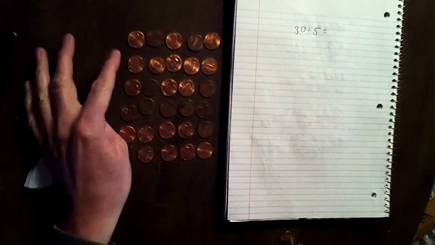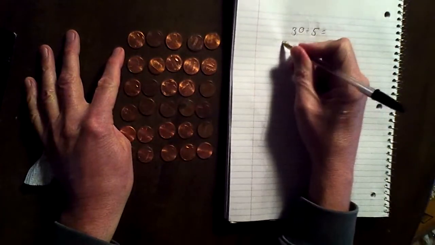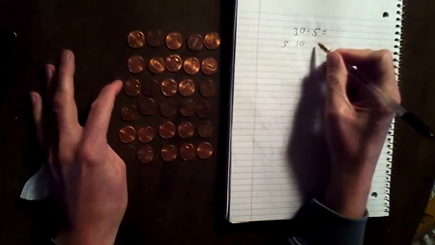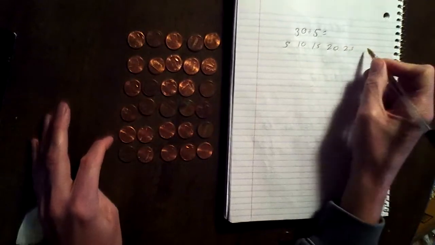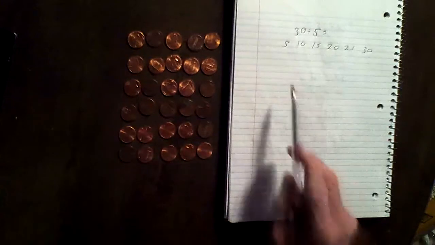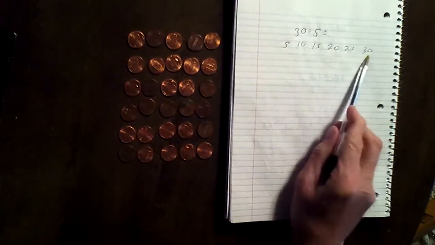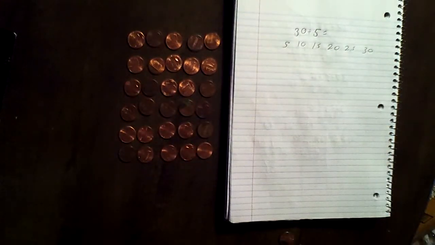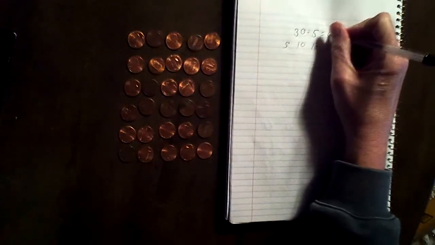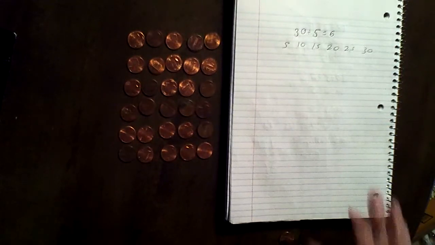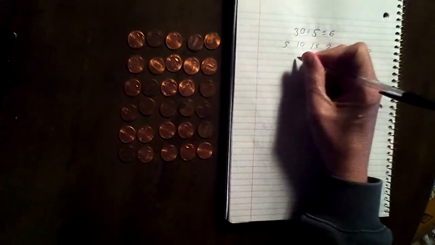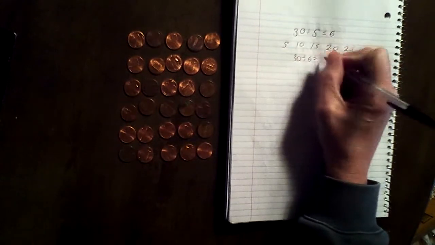Well, if we put it into groups of 5, let's count how many groups we make. We got 5, 10, 15, 20, 25, 30. So we've got 1, 2, 3, 4, 5, 6 groups of 5. So if we take 30 and divide it by 5, we get 6. All right? And so that means if 30 divided by 5 equals 6, then 30 divided by 6 equals 5.